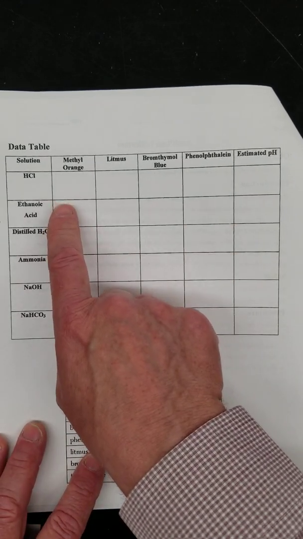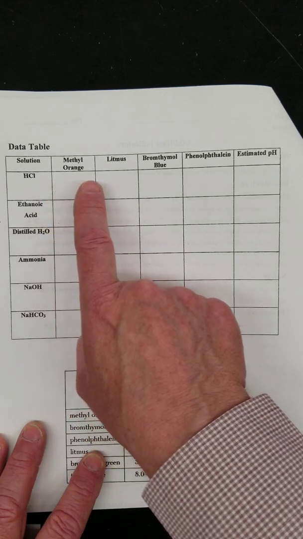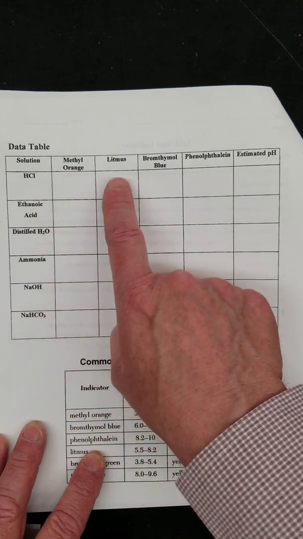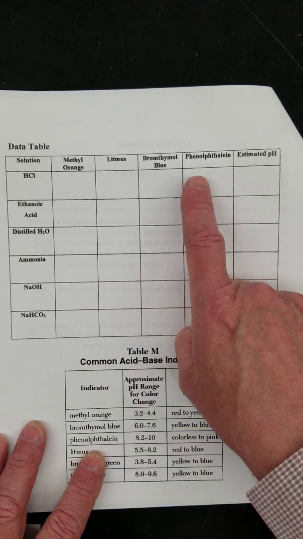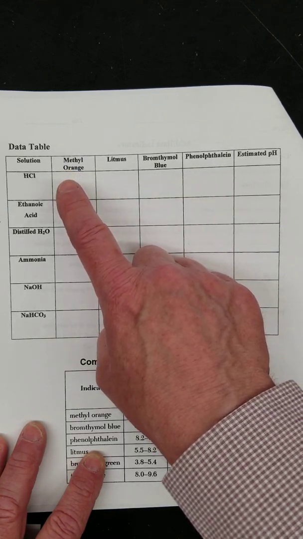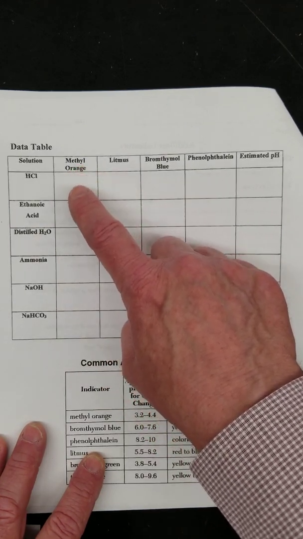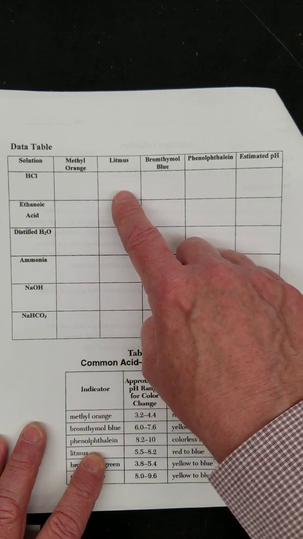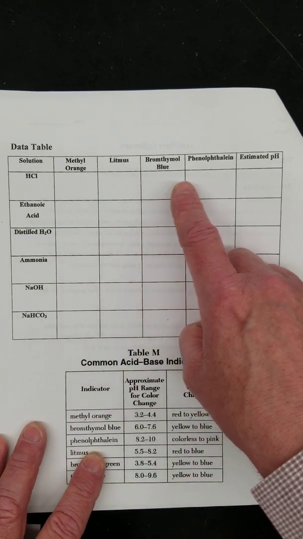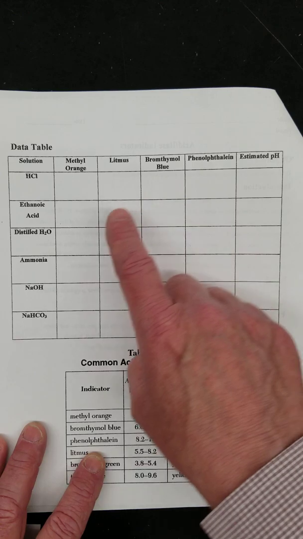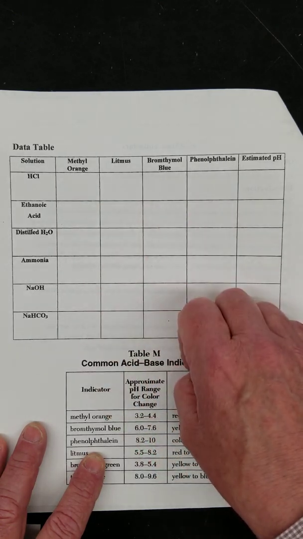Now in the first well, I'm going to put 1 milliliter of HCl, and then I'm going to put 2 drops of indicator, so 2 drops of methyl orange, 2 drops of litmus, 2 drops of bromothymol blue, and 2 drops of phenolphthalein. And then I'm going to write down the color that it changes.